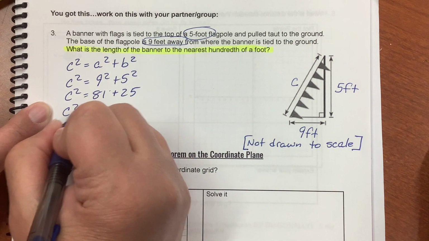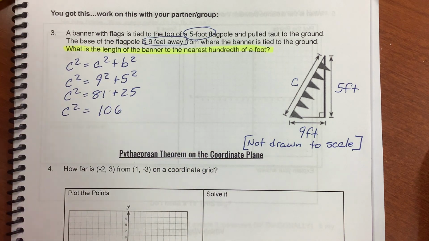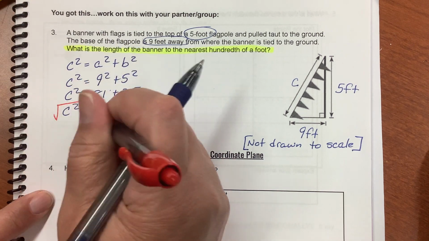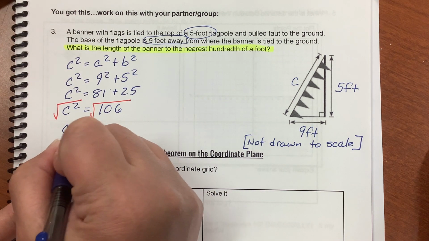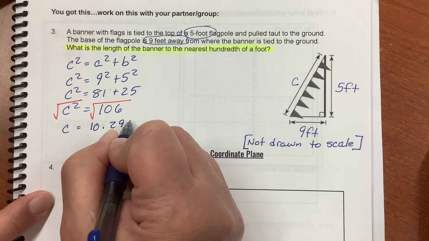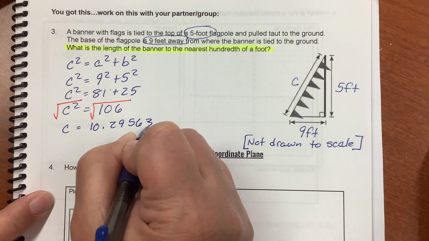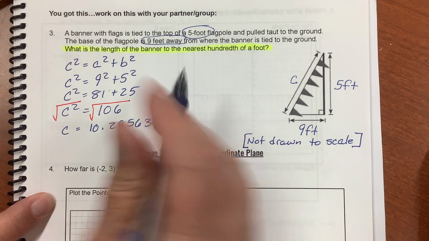So C squared equals 106. And the square root of that is 10.929563014, yada, yada, yada. I don't need all of that.